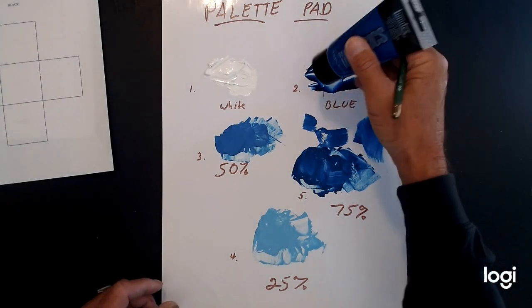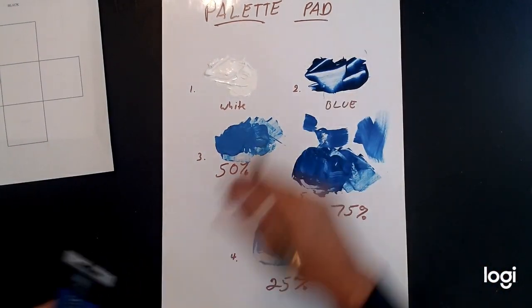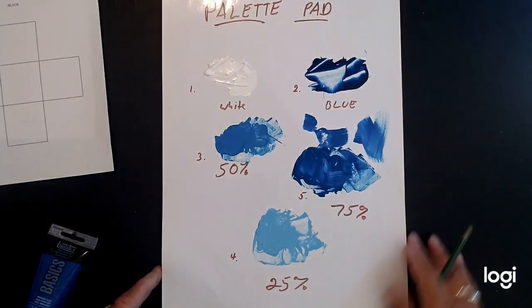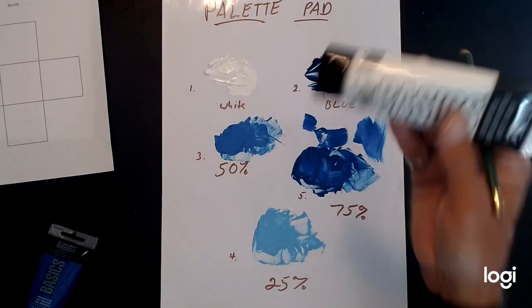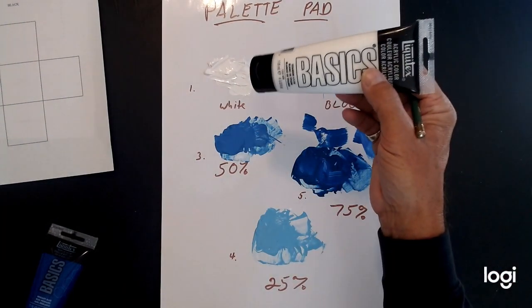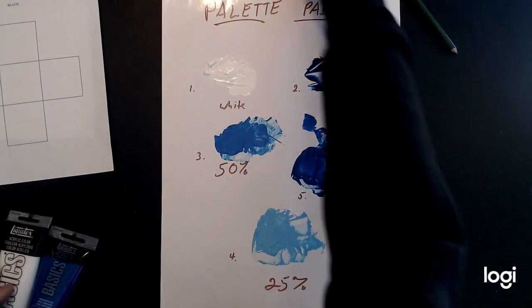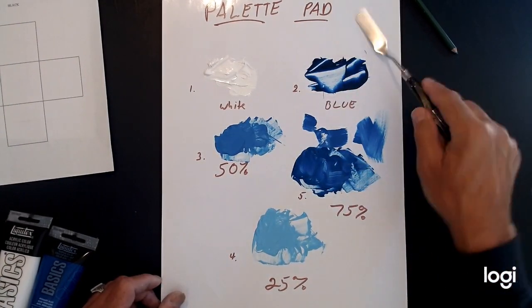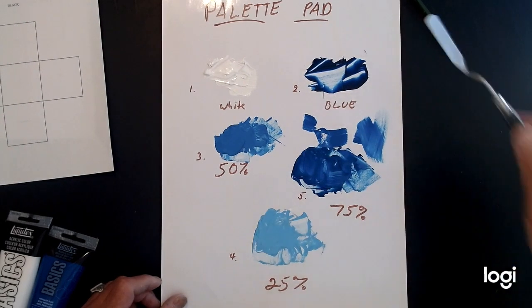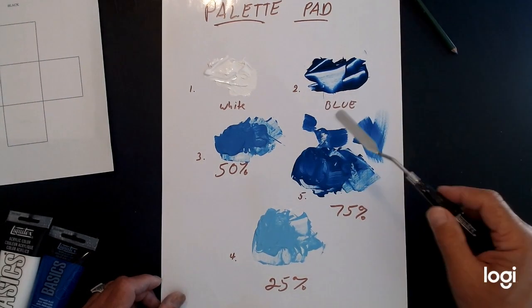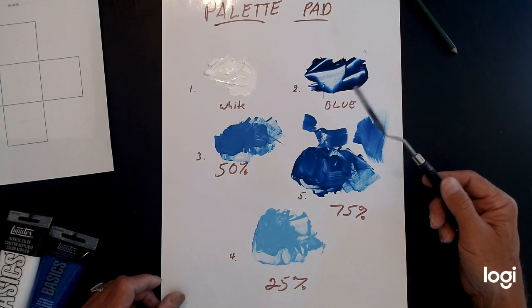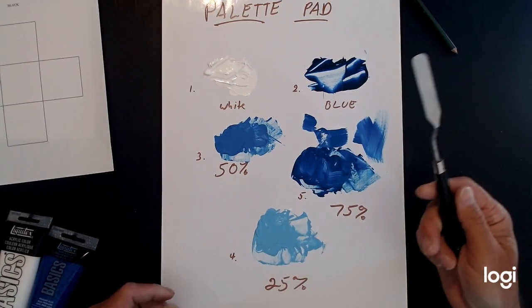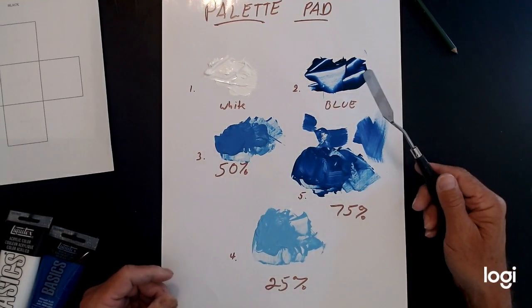So I squeezed a lot of blue out right here, squeezed out a substantial amount of white. Use a lot of white. Usually they come in larger tubes. And then it's palette knife time. It's very important to use a palette knife. Don't rely on using a paintbrush. It doesn't work as well, and a palette knife is a lot easier to clean off quickly.